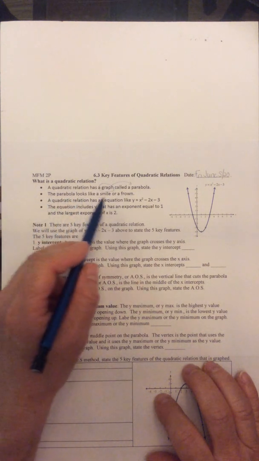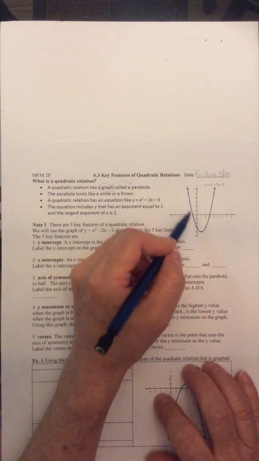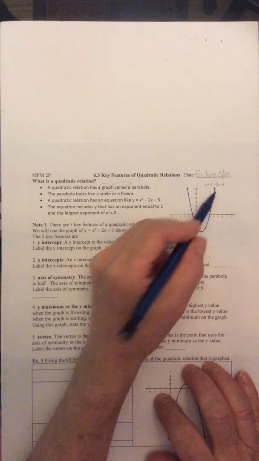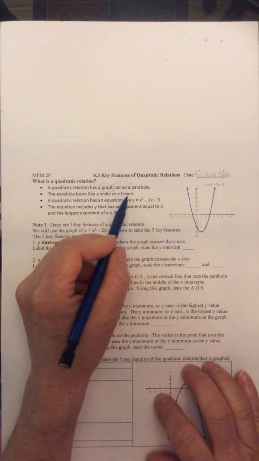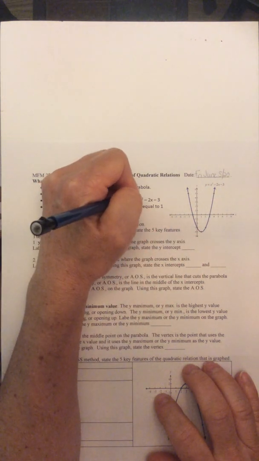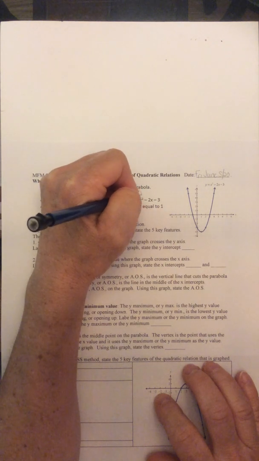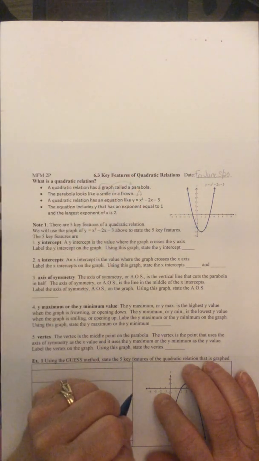The parabola looks like a smile. In this case, it's smiling, right? It's up at the edges, okay? Or it could look like a frown. So a frown would be going in the opposite direction, okay?